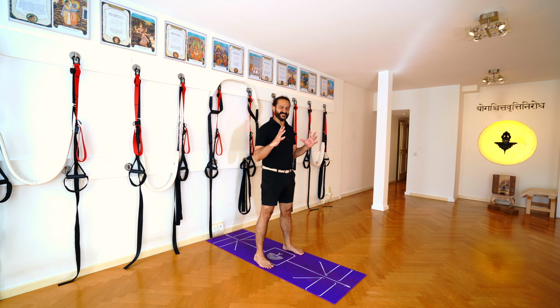Center your hip. Now your right buttock is tight, your left buttock is stretching. And up. Come close to the wall.